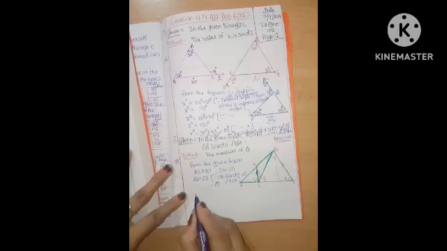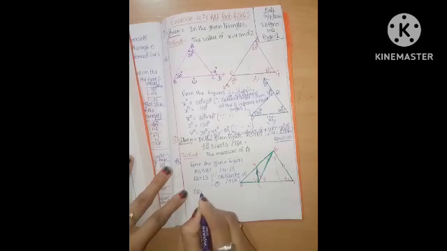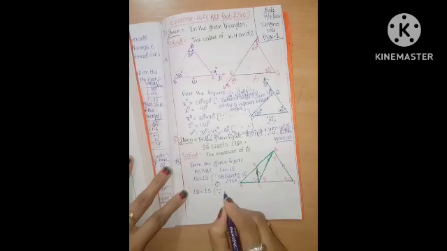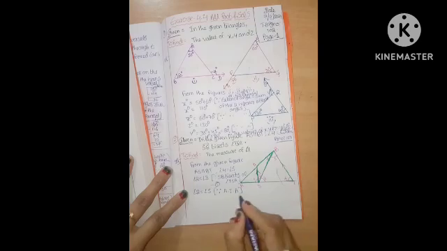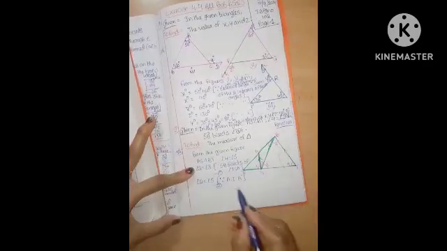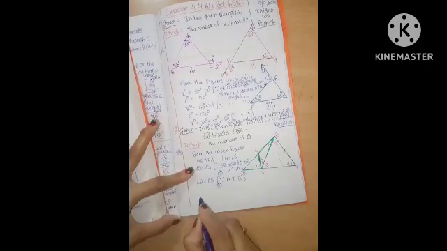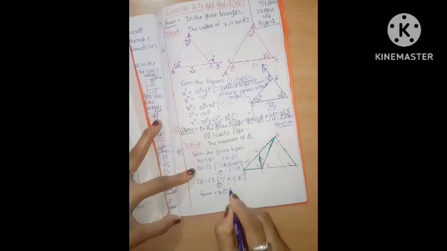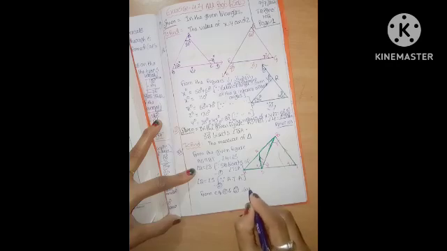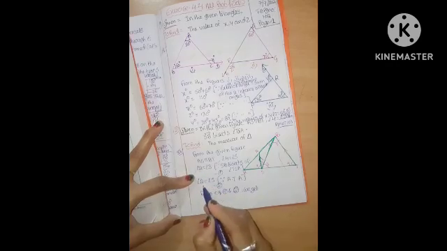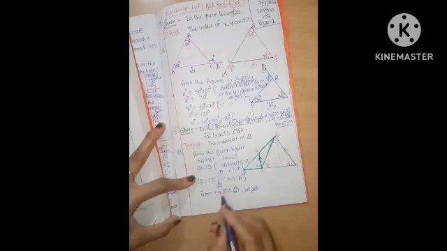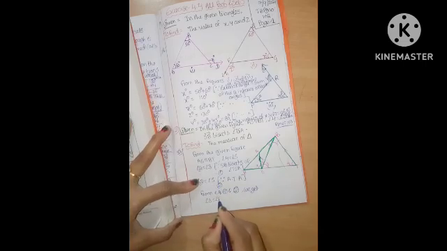Next, angle 2 is equal to angle 5. Why is it equal? These are alternate interior angles, which are equal. So this is equation number 2. From equations 1 and 2, we get that these two angles are equal. So angle 3 is equal to angle 5.